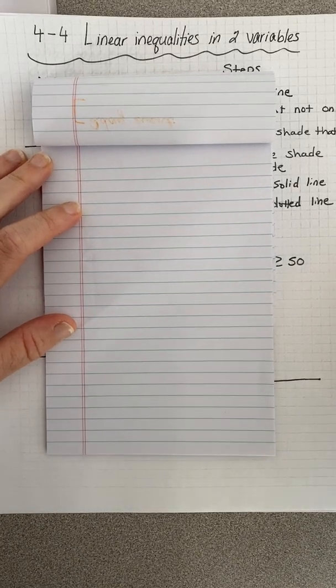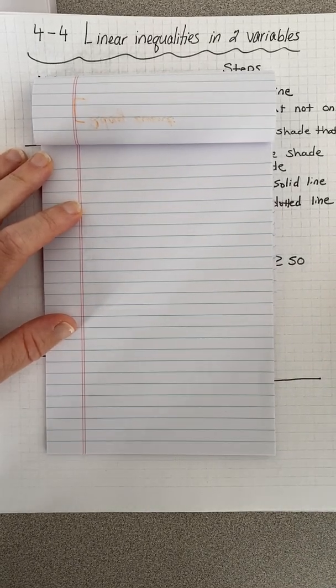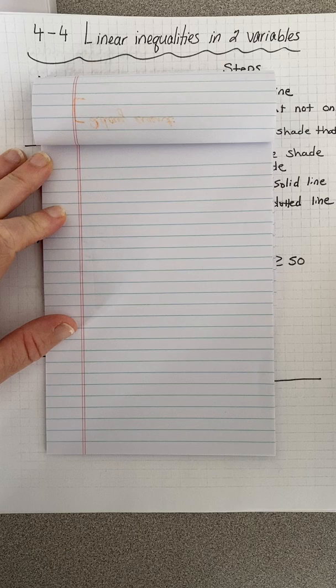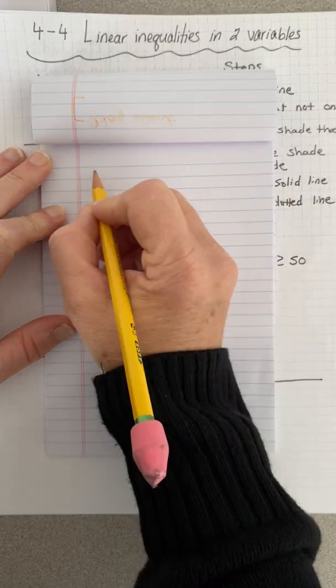Hi everyone, today we're going to talk about linear inequalities, how to graph linear inequalities in two variables. And this is section 4.4. So this is going to look a little different.